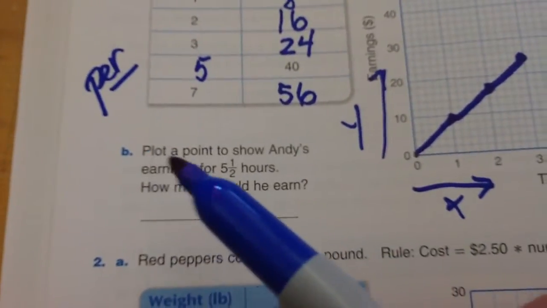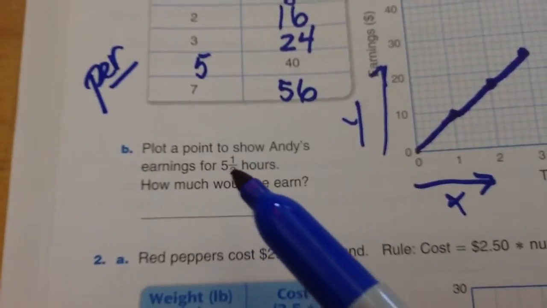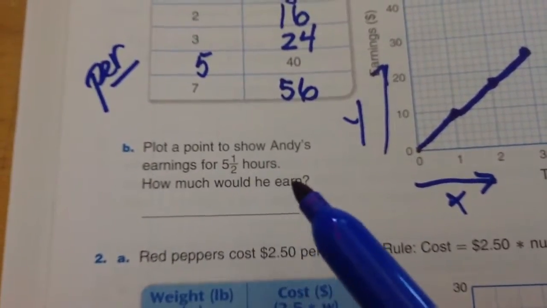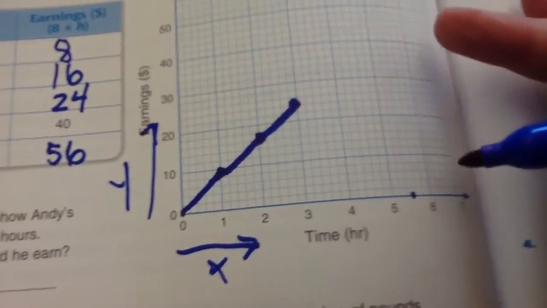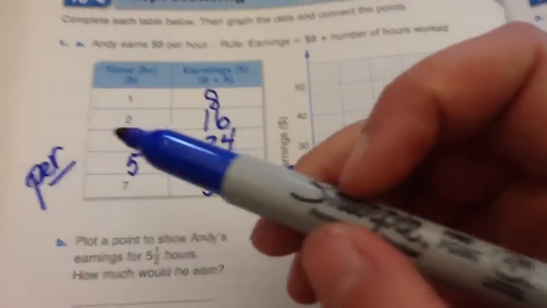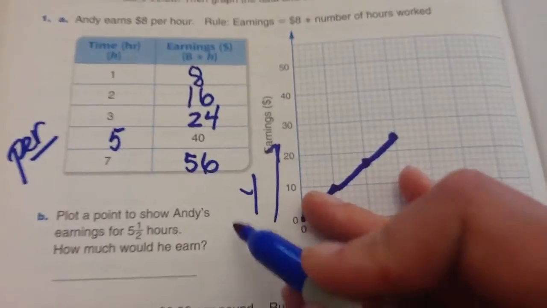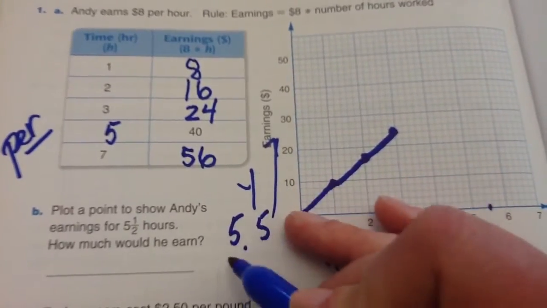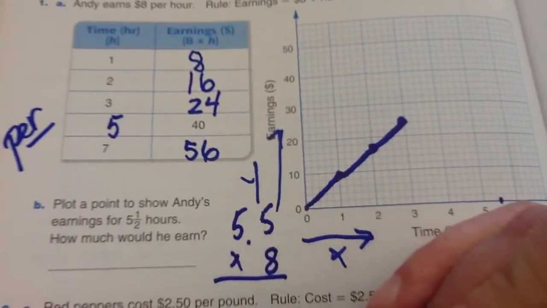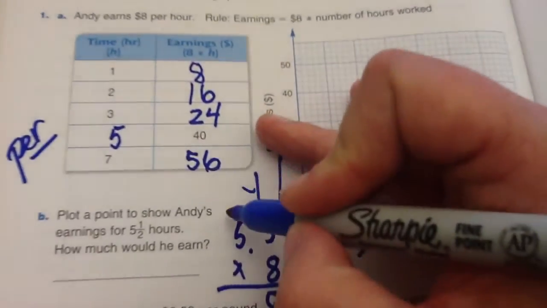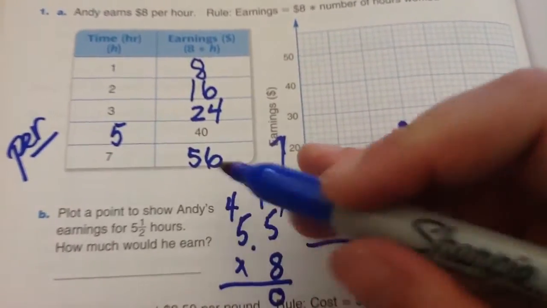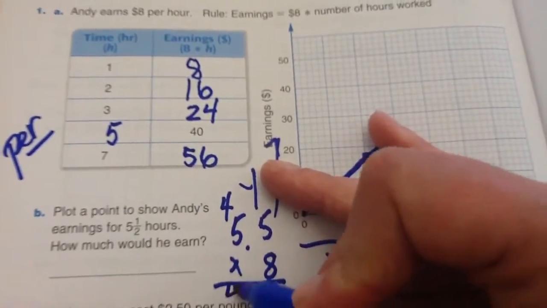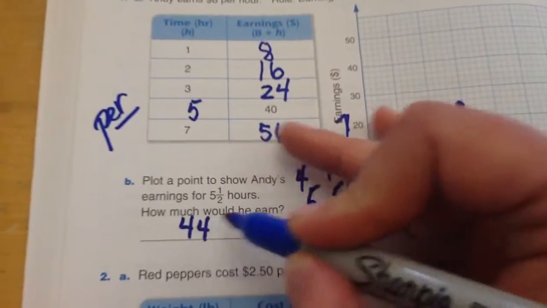Here the question is, plot a point to show Andy's earnings at 5.5 hours. How much would he earn? So over here is the hours, so 5.5 is going to be right here. And you have to think, 5.5, he earns, remember, $8 an hour. So 5.5 times 8. And you can figure that out however you need to. You can multiply, you can do 5 times 8 is 40, and then 5 times 1/2. You can figure it out that way, however you want. But your answer should be 44. So I'll put that right here, $44.